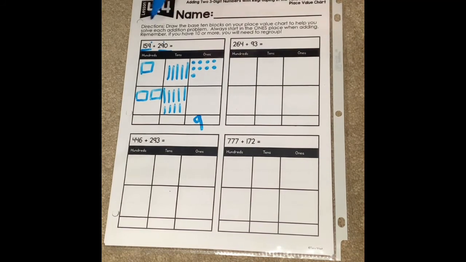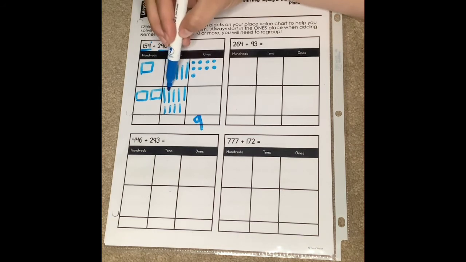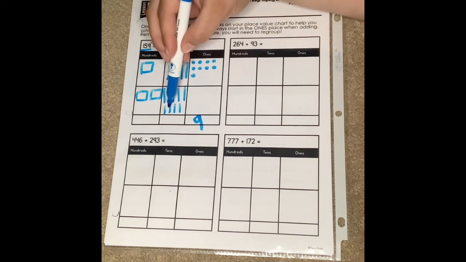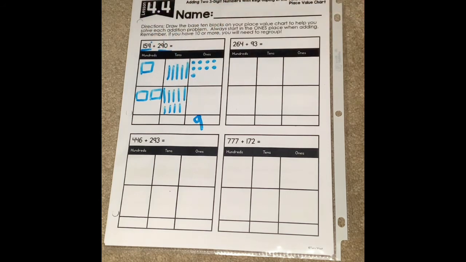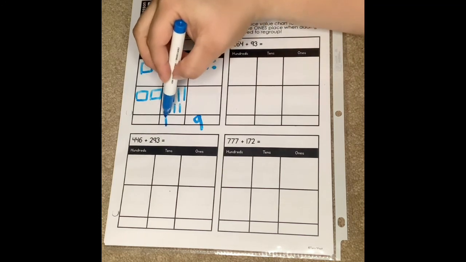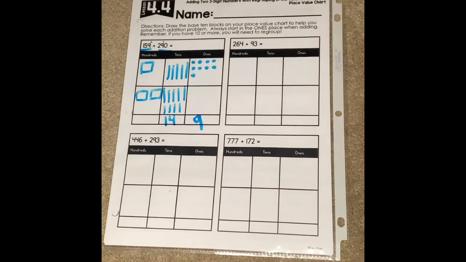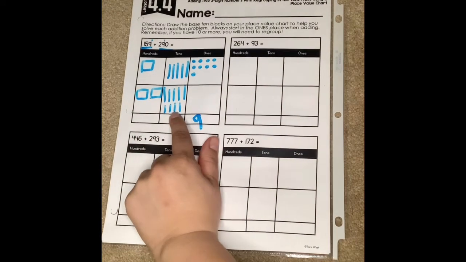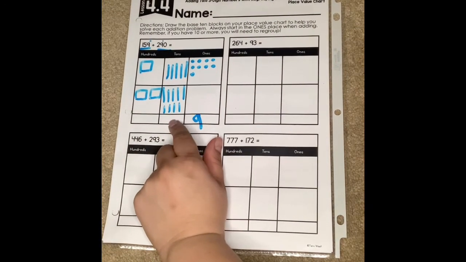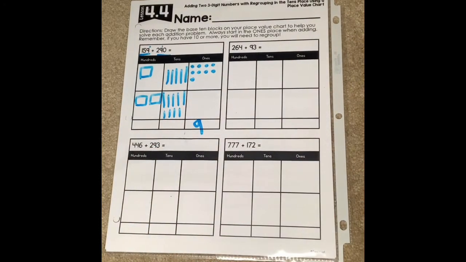Now let's count our tens. 1, 2, 3, 4, 5, 6, 7, 8, 9, 10, 11, 12, 13, 14. We have 14 tens. Can we have 14 tens? No, we can't have two-digit numbers in our tens place, which tells us we have to regroup.